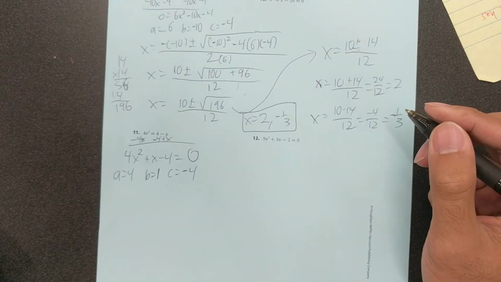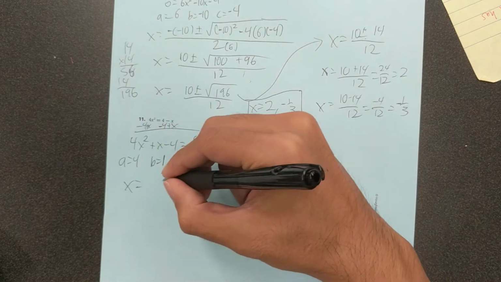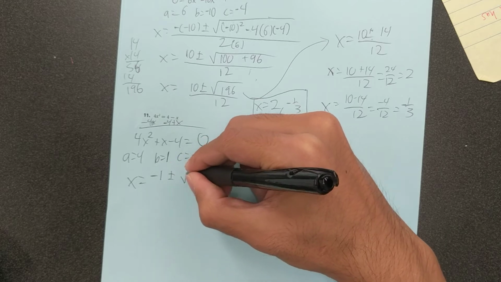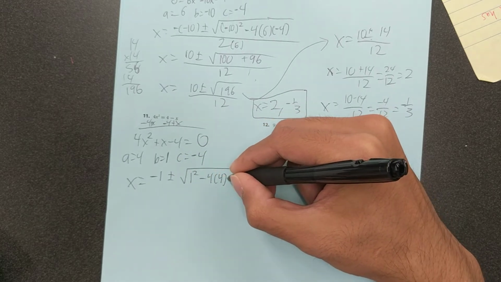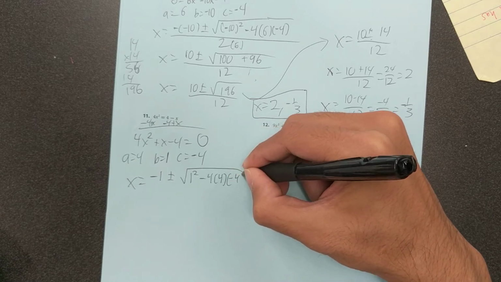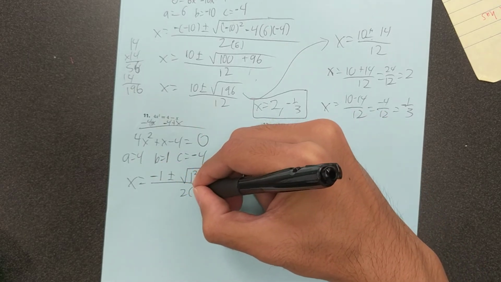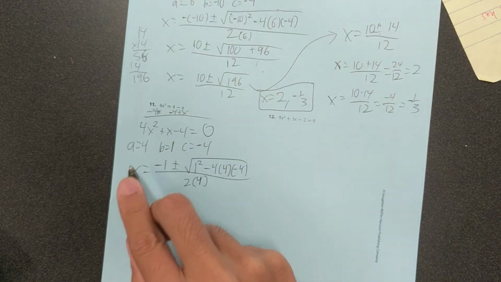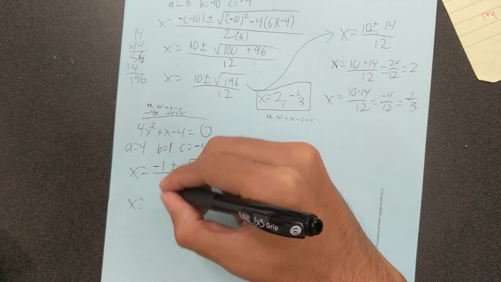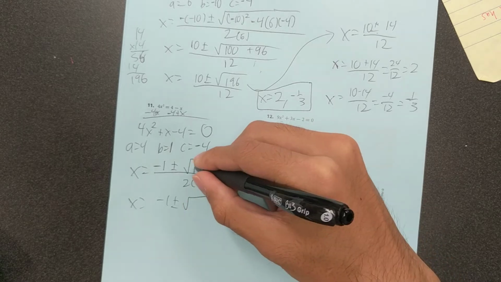Okay, apply the quadratic formula. X equals negative b plus or minus the square root of b squared minus 4ac all over 2a. Oh, sorry, a is 4. Okay, so negative 1 plus or minus 1 squared is 1.